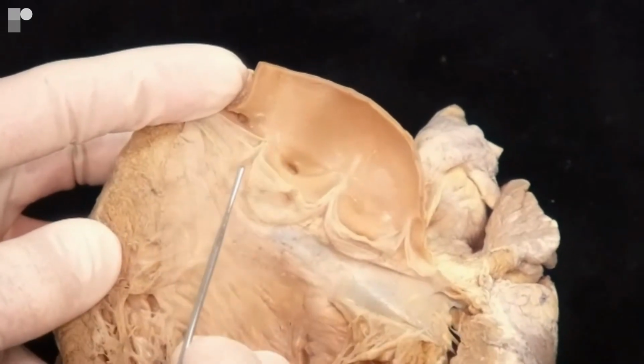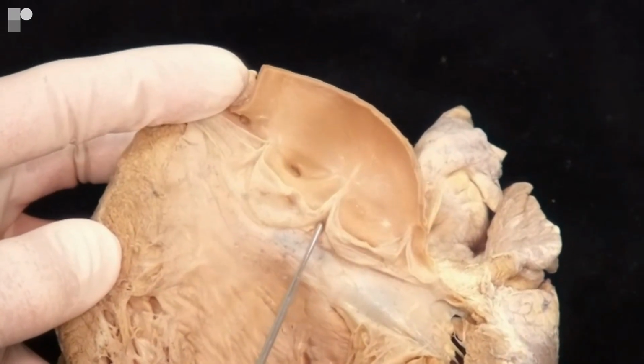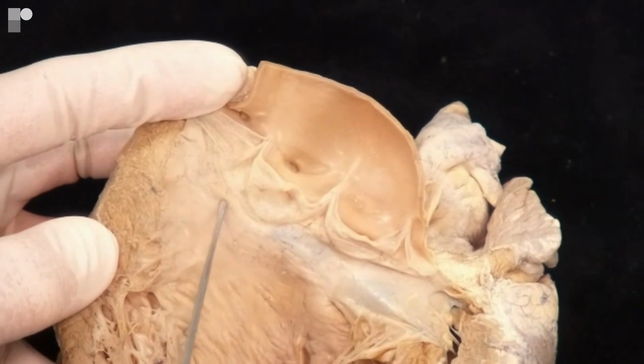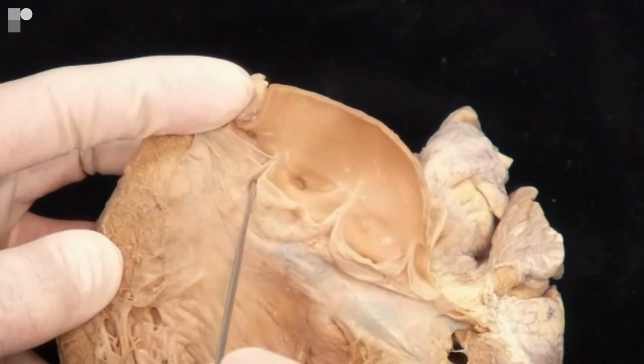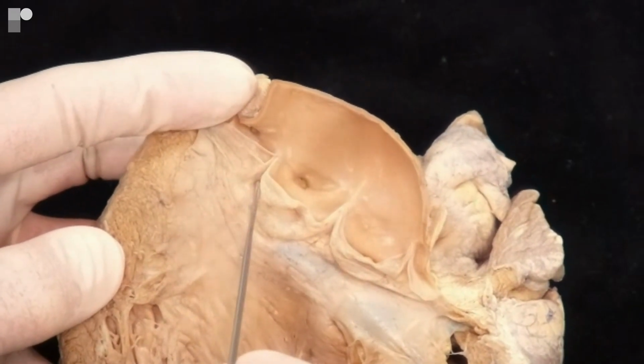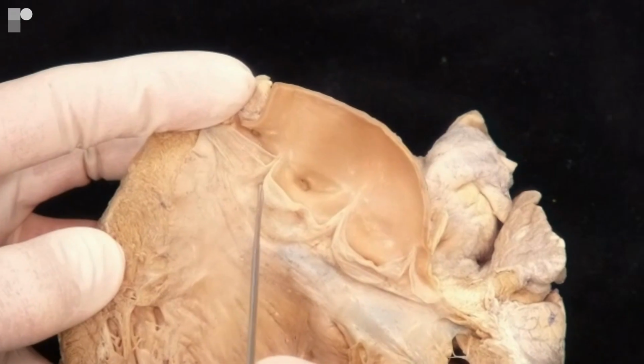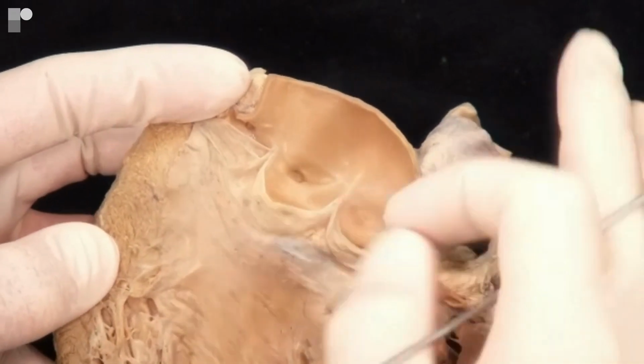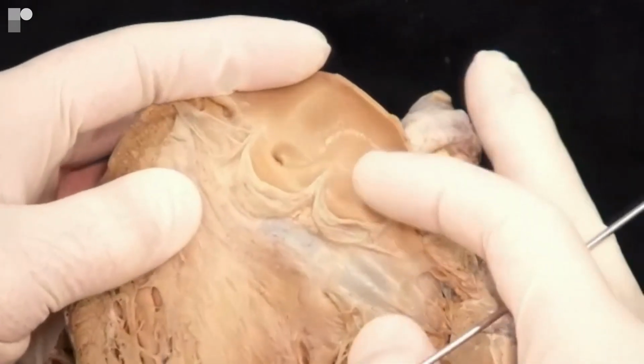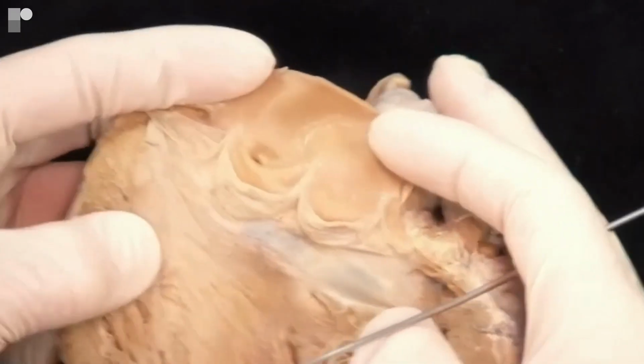Now, that of course leaves triangles of tissue in between the leaflets. We call these the interleaflet triangles. And if we perforate those triangles, we'll actually go outside the heart into pericardial space. And so we risk tamponade. But let's just look at some of the other features relevant to the TAVI procedure.